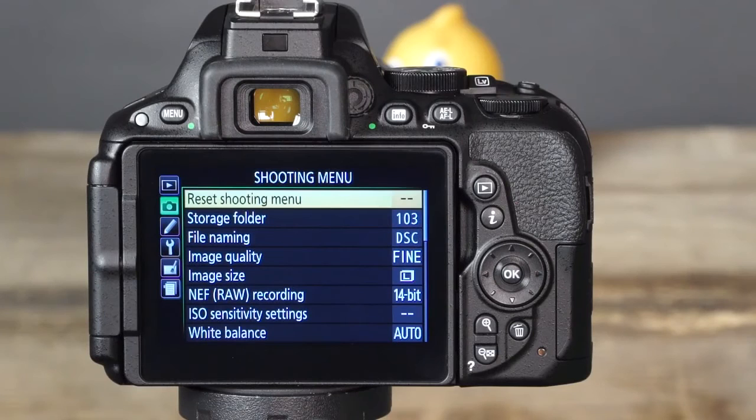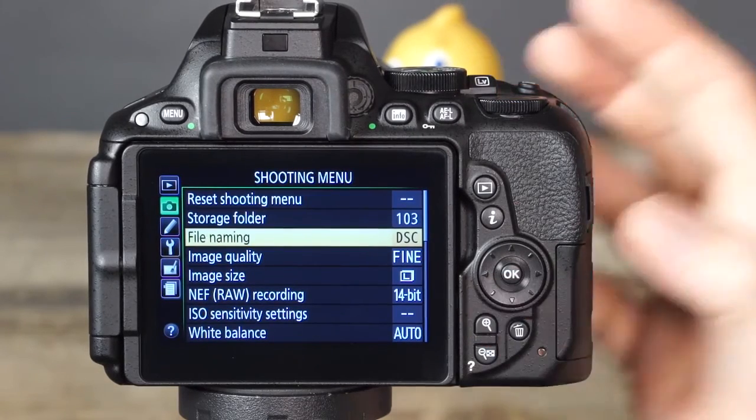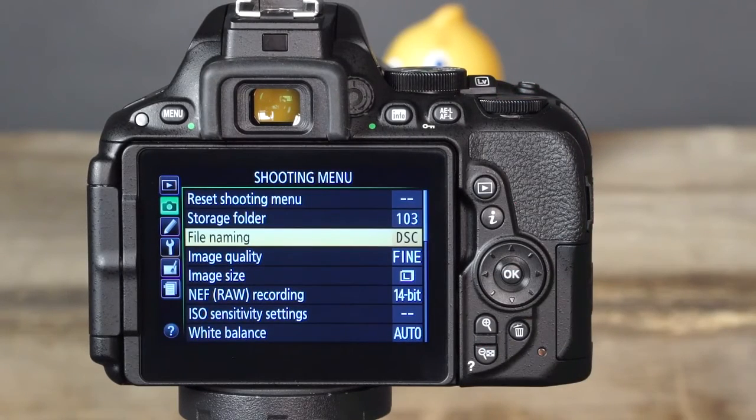The next menu is the shooting menu. The first option is Reset Shooting Menu, which will allow you to reset the shooting menu settings to factory default. Next, there are the storage folder and file naming options, which will allow you to select the folder where your files are saved, as well as the naming structure and file name prefix for your files.